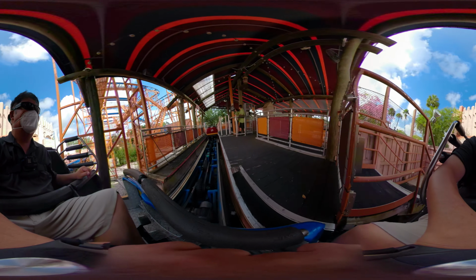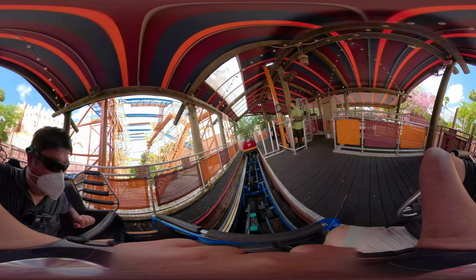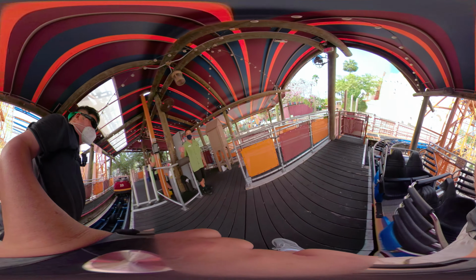Complete stop. Gather all personal belongings. Watch your step as you exit to the right and down the ramp. And enjoy your day at Busch Gardens.